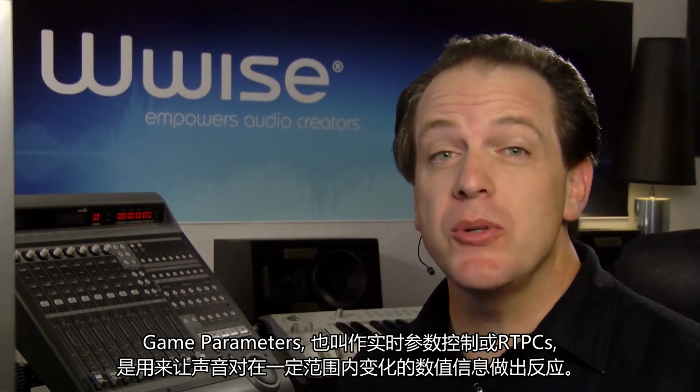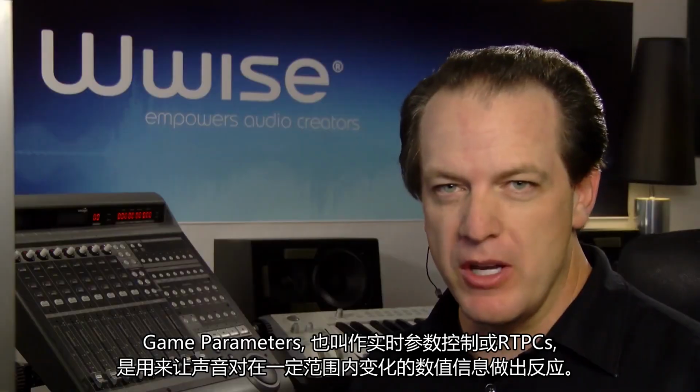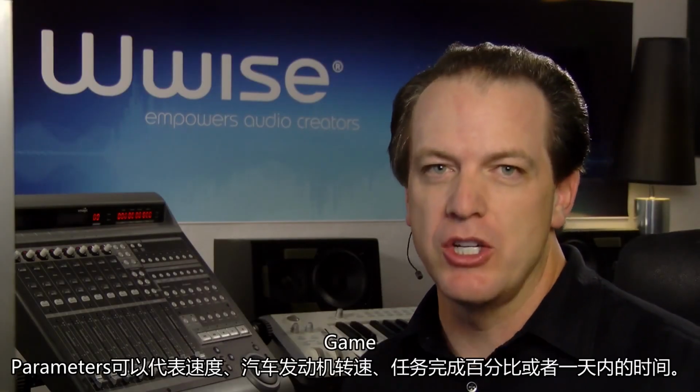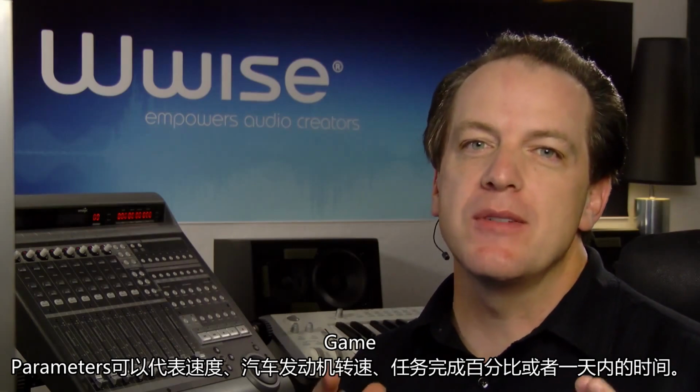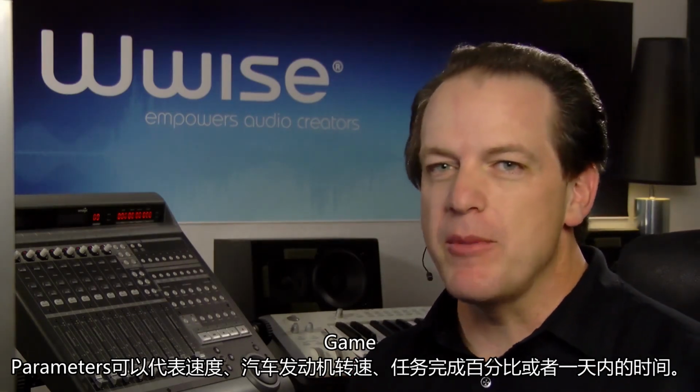Game parameters, also known as real-time parameter controls, or RTPCs, are used when you want a sound to react to any type of information that varies over a numerical range. Game parameters could represent the speed or RPM of a car, mission completion percentage, or even the time of day.